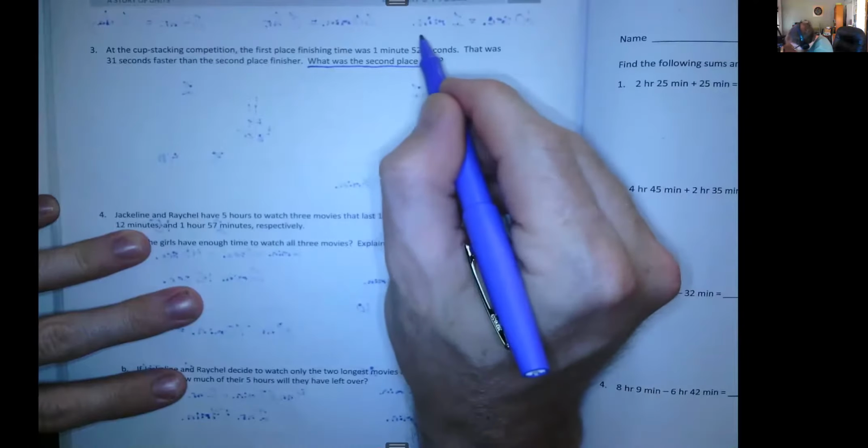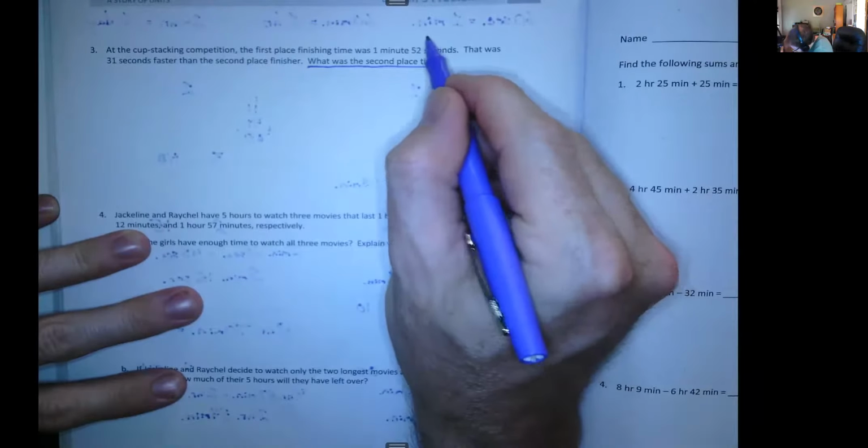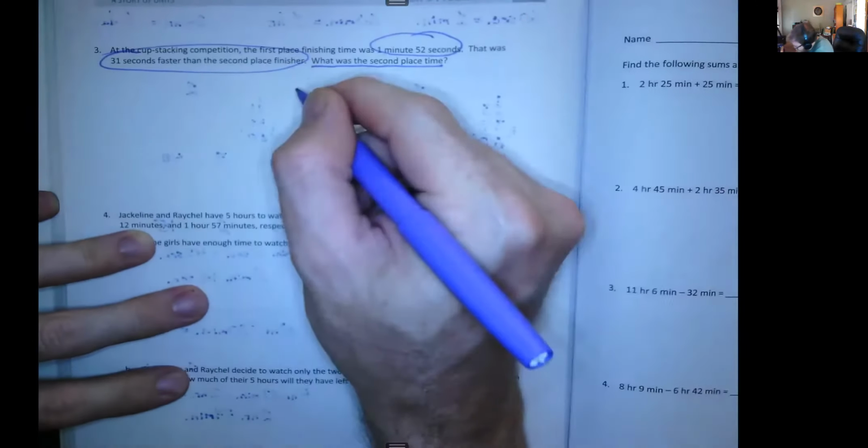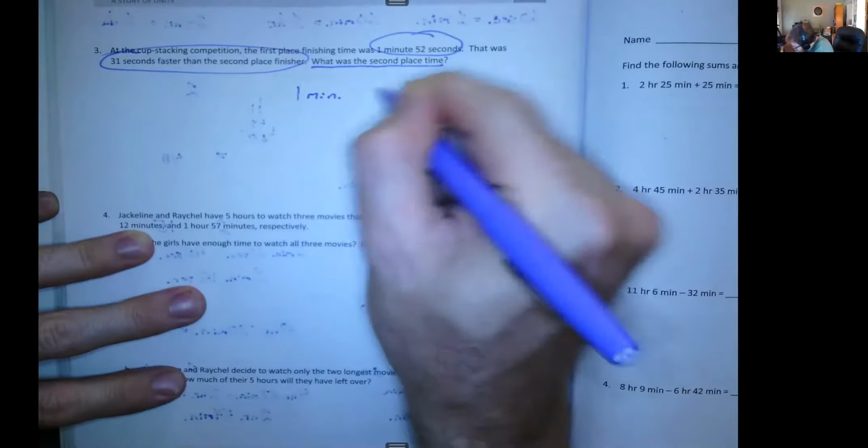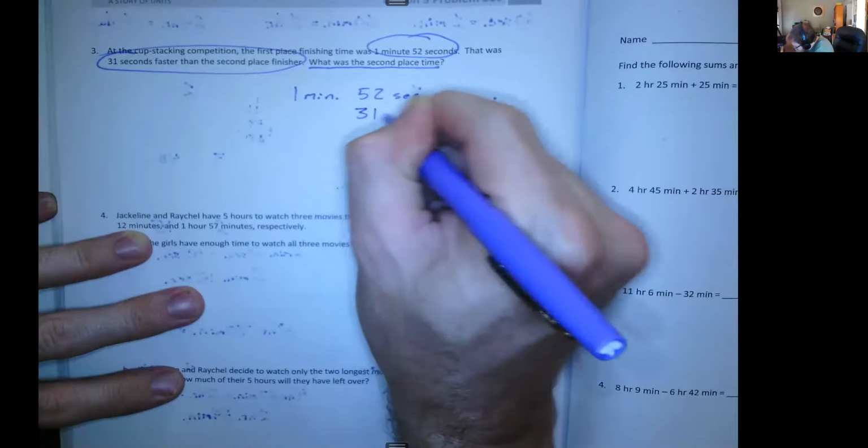First place was 1 minute, 52 seconds. That was 31 seconds faster than the second place finisher. So in order to find second place, obviously it takes more time than first place. So we're going to take our first place time and we're going to add 31 seconds to it. So we have 1 minute, 52 seconds plus 31 seconds.